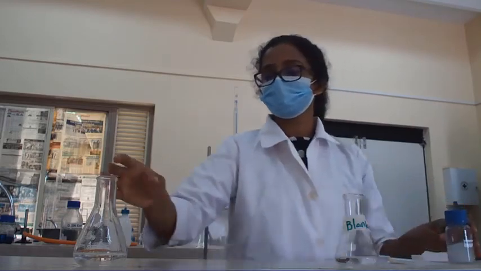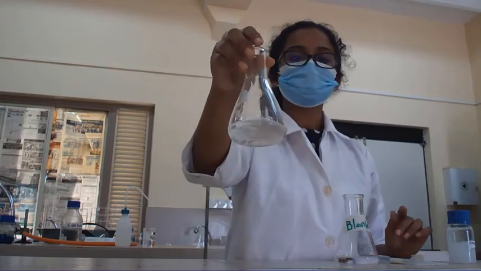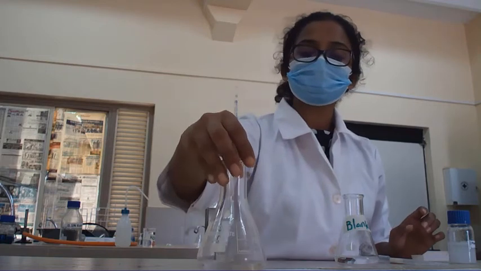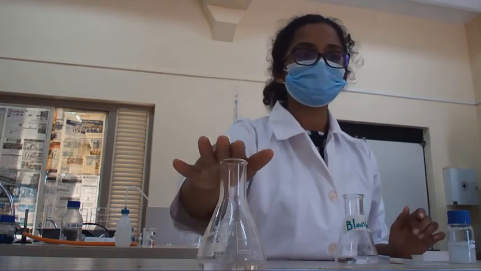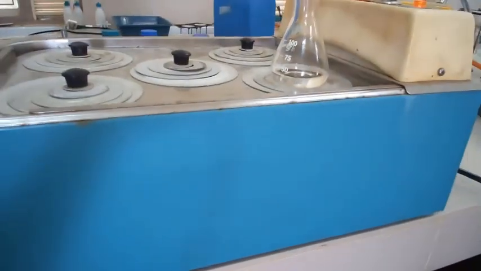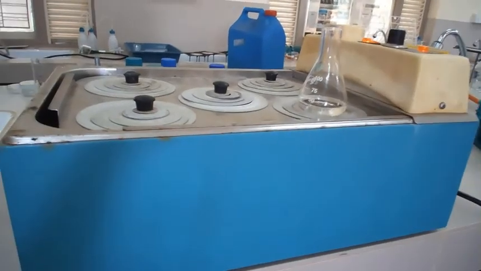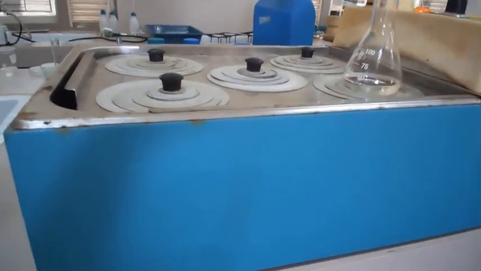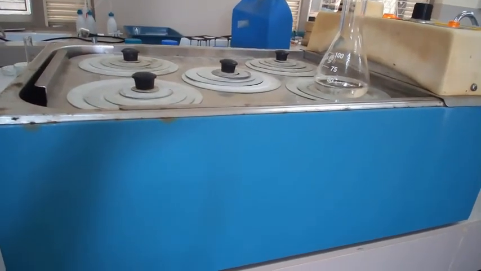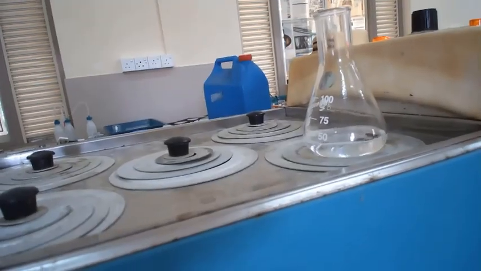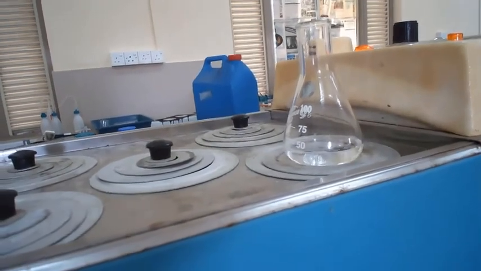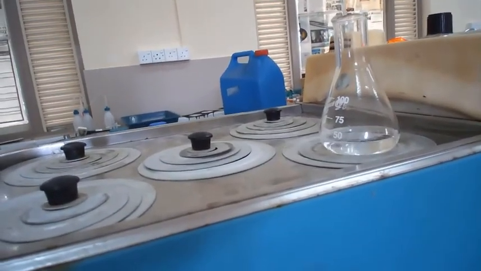And now we have to keep the sample in the water bath so that we can dissolve it properly. We are going to place our conical flask in this water bath until the mixture gets properly dissolved. Now you may see the mixture is properly dissolved, and we are going to take this out of the water bath and we are going to titrate it.